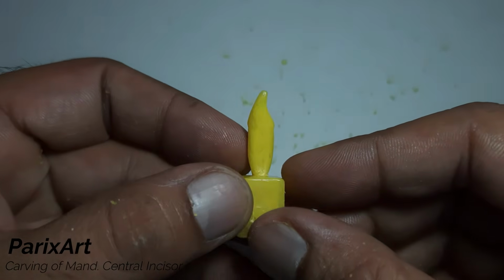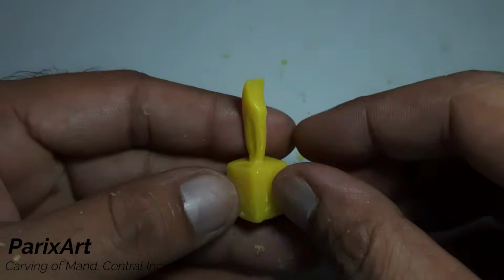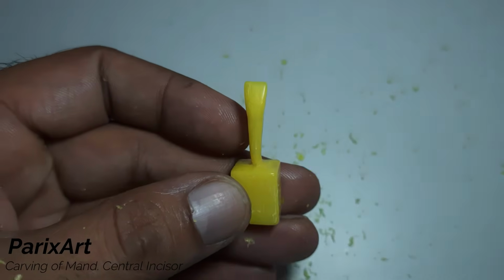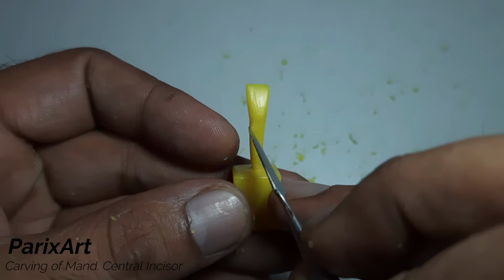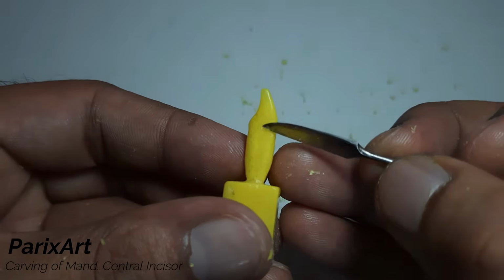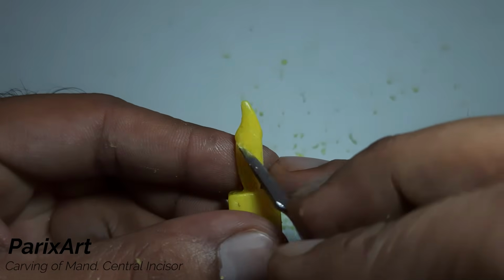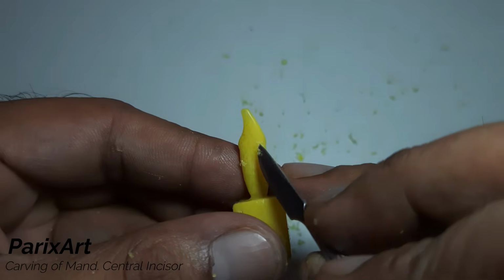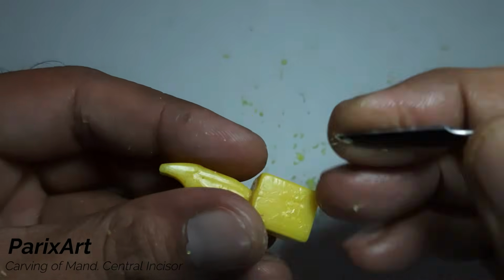Now look for any minor corrections. Here you can see a slight bulge out in the root. Just flatten it with the taper. Redefine the cervical line.